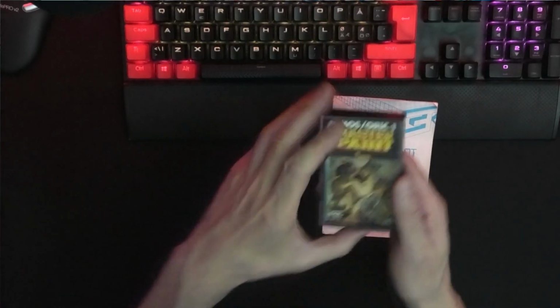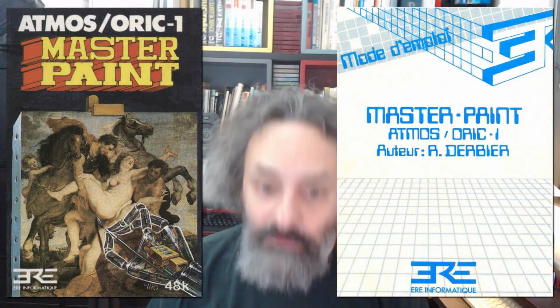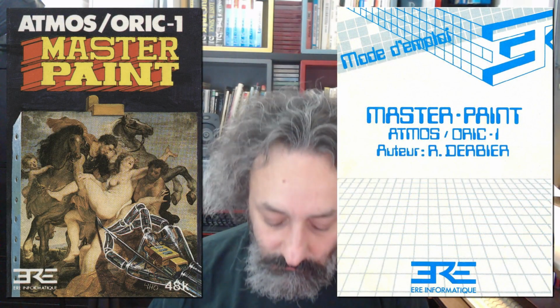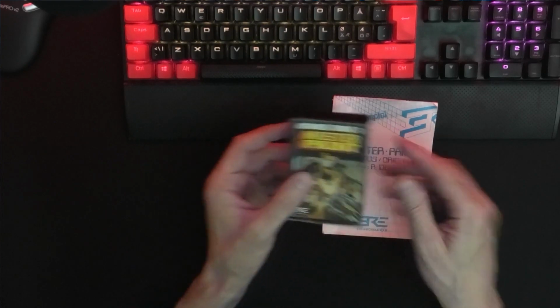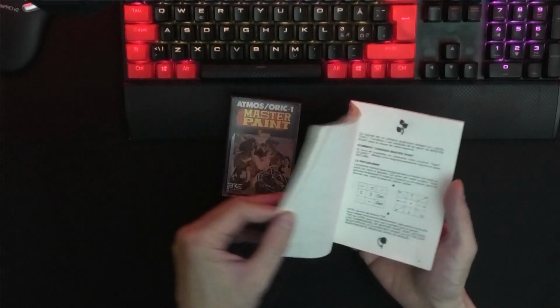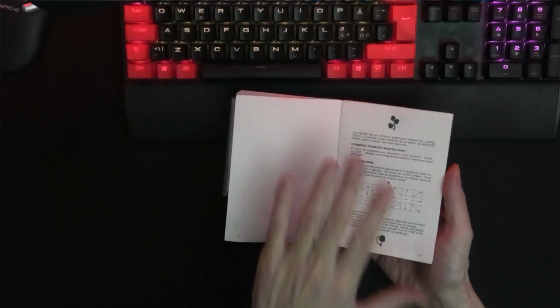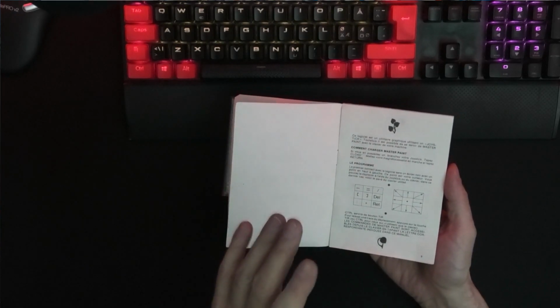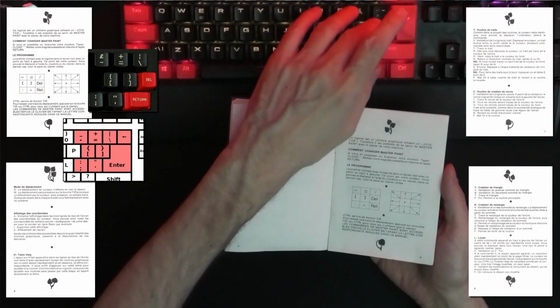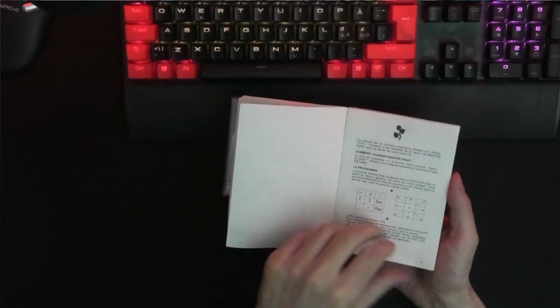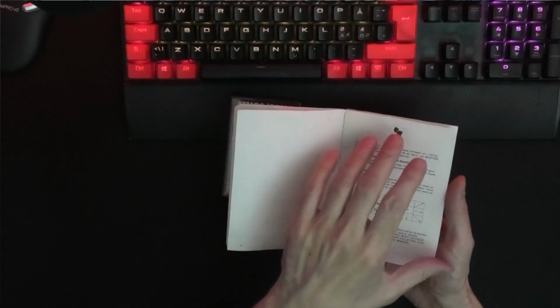I also got Master Paint from Air Informatique, and if you go at the very end of the video, you'll see a small video showing Master Paint demo mode. So Master Paint has a very different approach to the system. So first, it's absolutely impossible to use on an emulator because it uses this set of keys on the keyboard which don't map to anything on the Atmos. But it's also supposed to use a joystick, which I did not manage to get running.